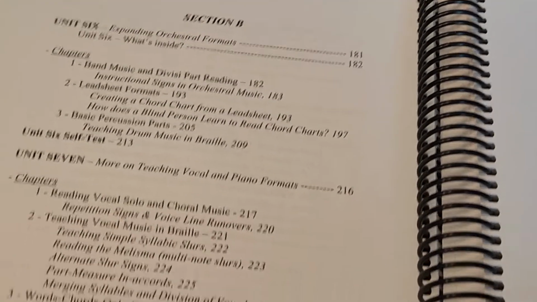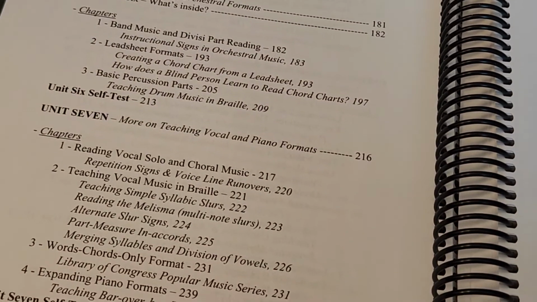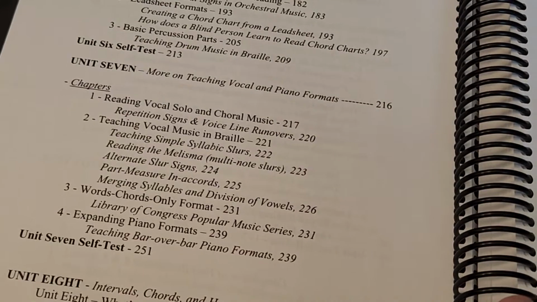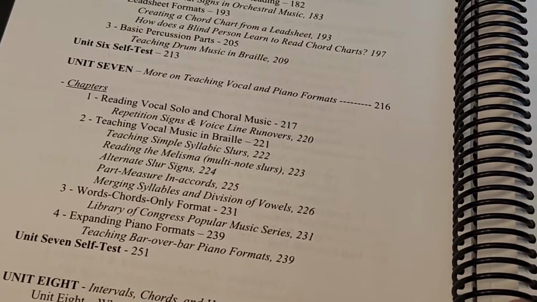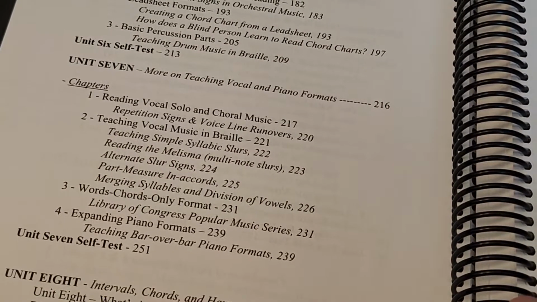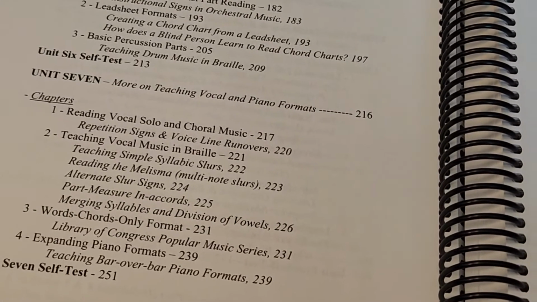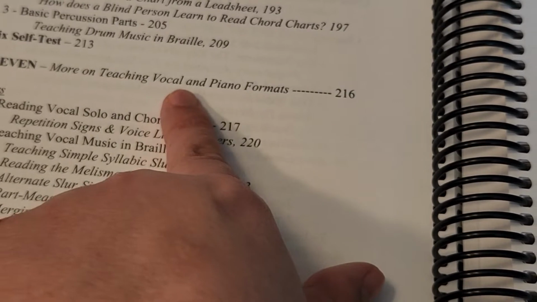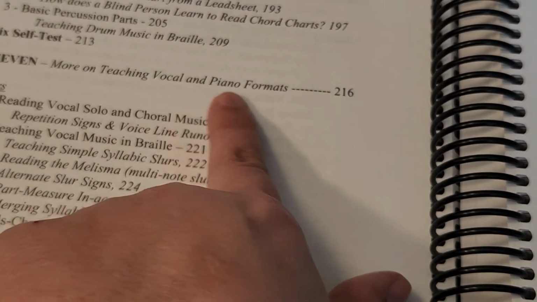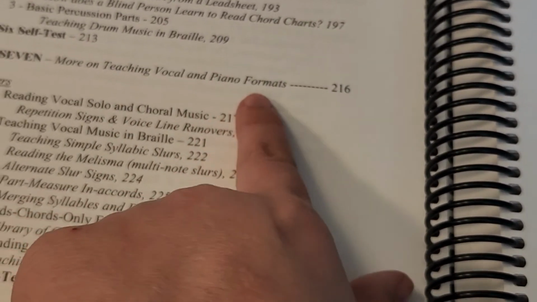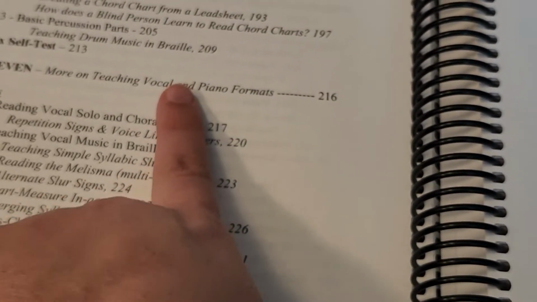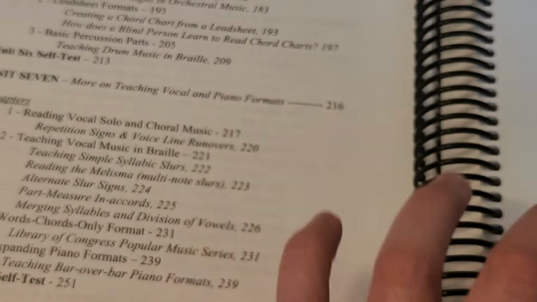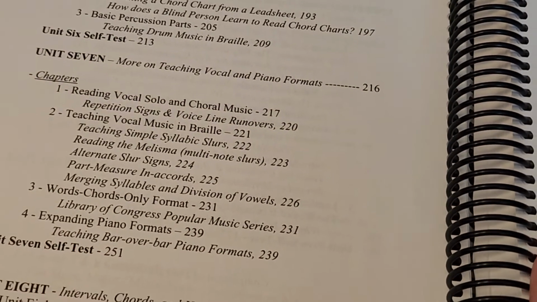But it talks about different kinds of music for band. Then Unit 6-7 talks about choir and vocal music. Oh, and piano. It's got vocal and piano formats. I don't know if that's vocal and/or vocal and piano accompanying. I don't know.